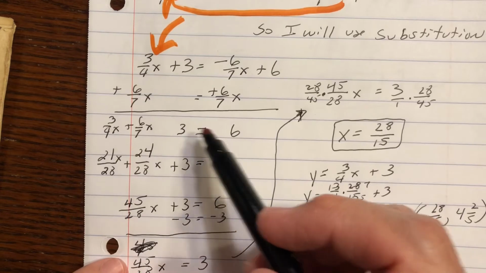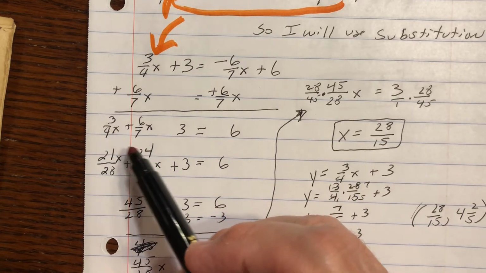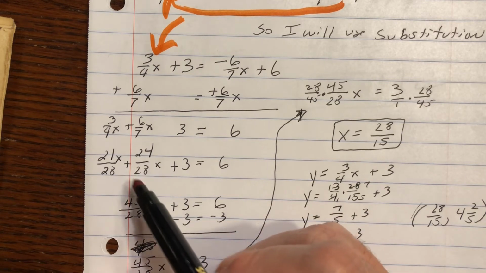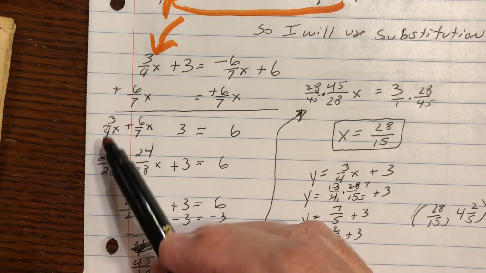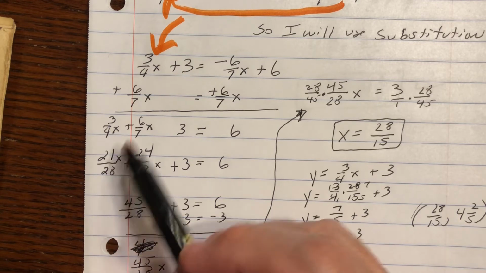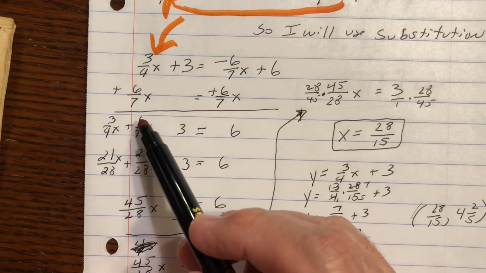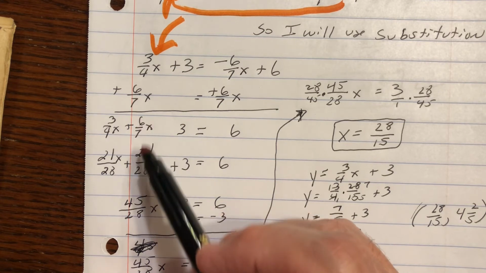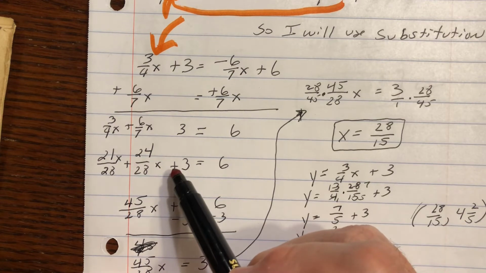On the left side, it gets dicey because now I've got two fractions with different denominators. My common denominator for 4 and 7 is 28. So when I rename this first fraction, 4 goes into 28 7 times. So I multiply the numerator 3 by 7 and get 21. So this fraction becomes 21 over 28 x. On my second fraction, 7 goes into 28 4 times. So I've got to multiply this numerator by 4. 6 times 4 is 24. Over 28 x, and then I still have that plus 3.